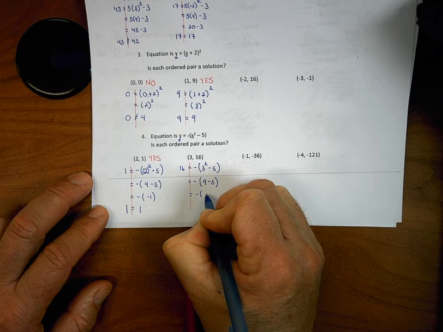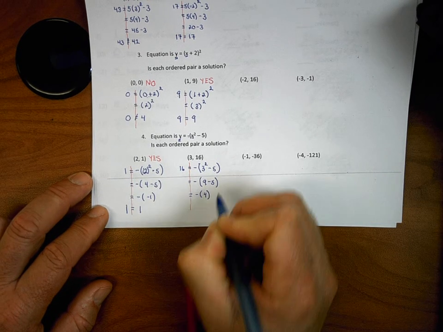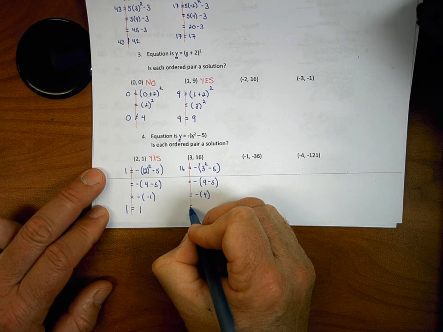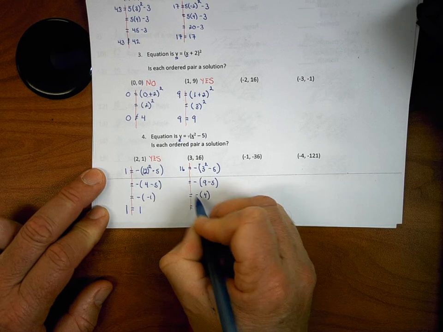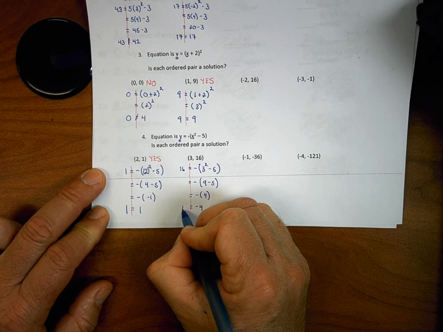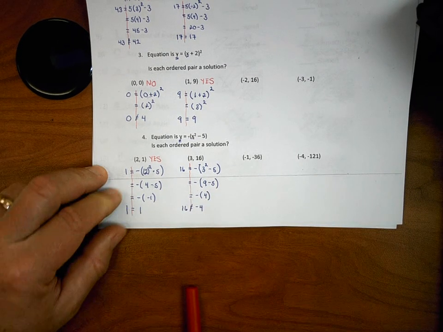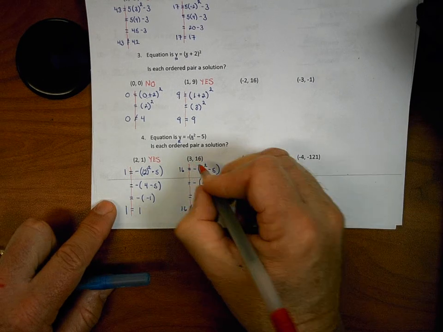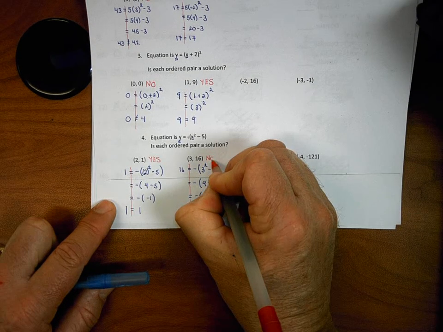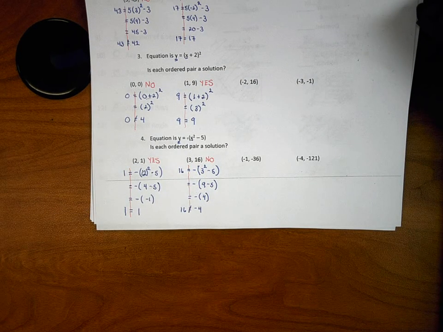So now I have a negative, and now I have a 4 inside the parentheses, and that's just negative 4. All right, and then you can see the left side of my equation is positive 16. Well, those are not equal, so that tells me that 3, 16 is no. That ordered pair is not a solution to the equation.